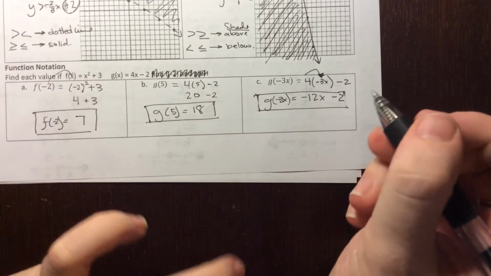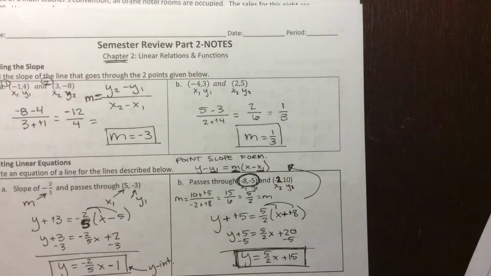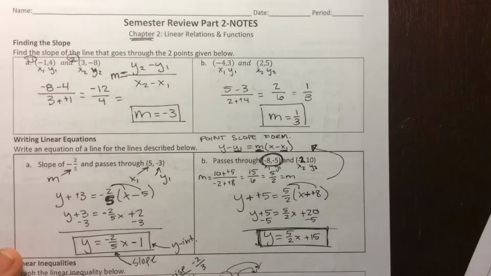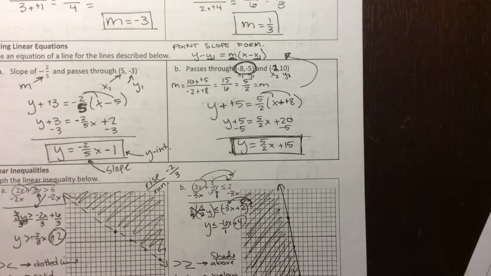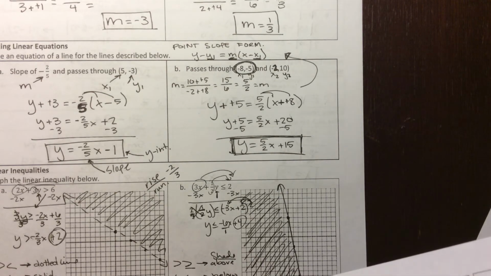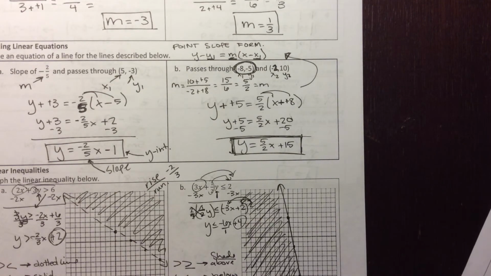Okay, that's all the notes for part 2. Part 3 is pretty long, so if you guys are not done with part 1 and part 2 on the assignment, that means you want to be done with problems 1 through 23 by tomorrow, because tomorrow the notes are going to take a while and the work is going to take a while. Just a heads up. Have fun.